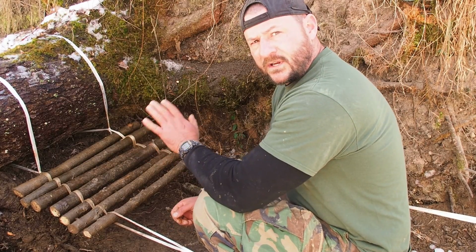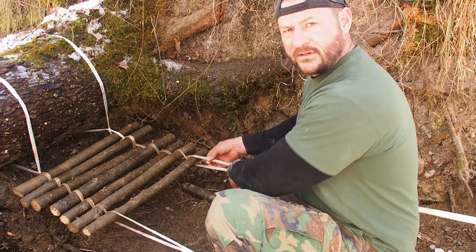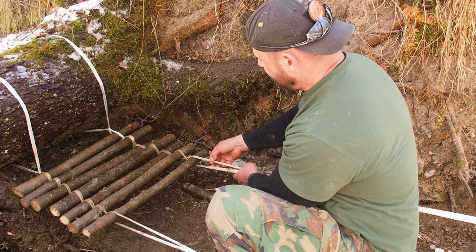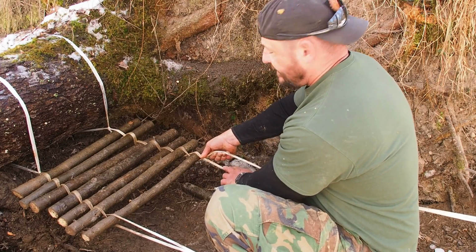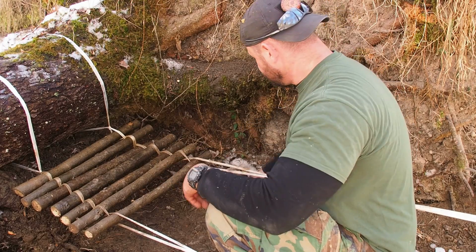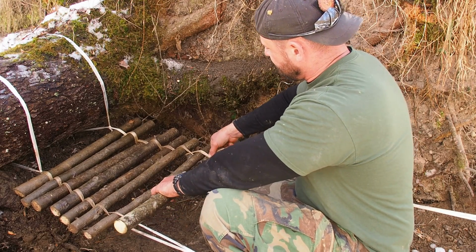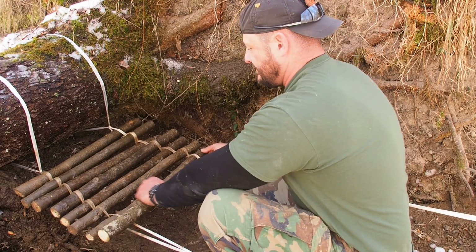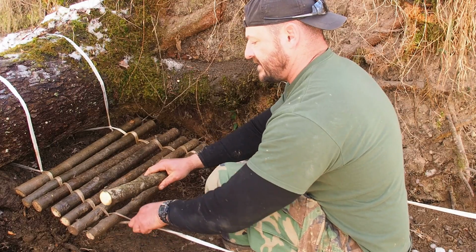Okay, so just like we're going to sit here and weave a mat, all we're doing is we're taking our bottom one and we're going to lift it up. That creates a pocket. We're going to slide our rung inside there. Lift the bottom up. Place it in. Same thing on this side.